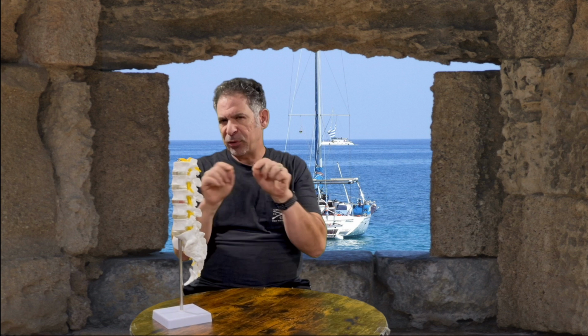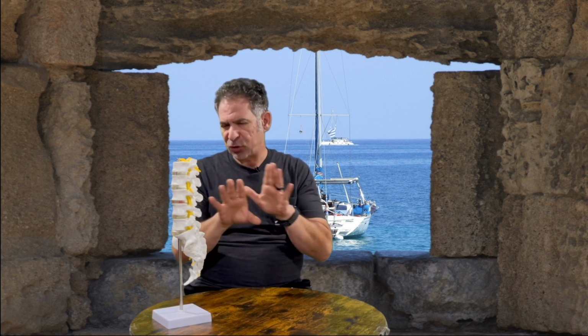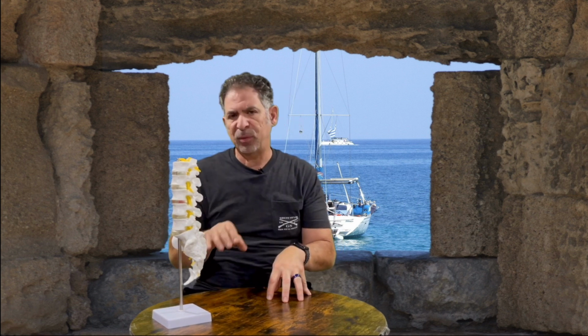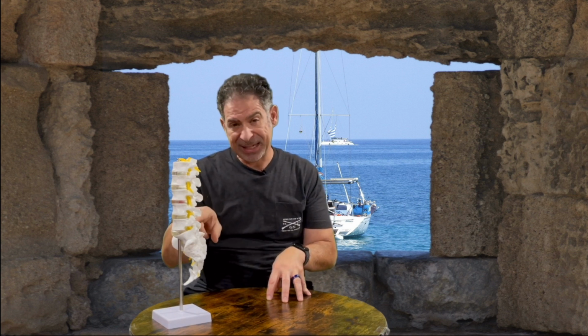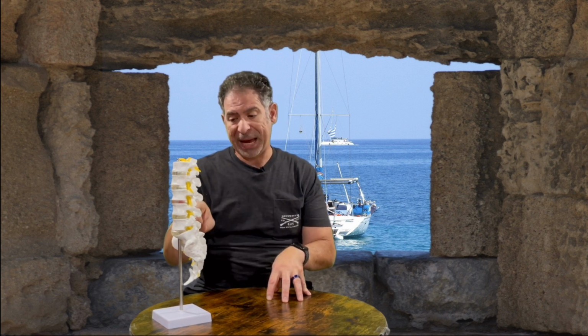Remember what I said earlier, there's different modalities that we use and different treatments. With Facet Syndrome, we seem to get better results. And a lot of times, Facet Syndrome is what's causing back pain in our patients. It's called mechanical low back pain.